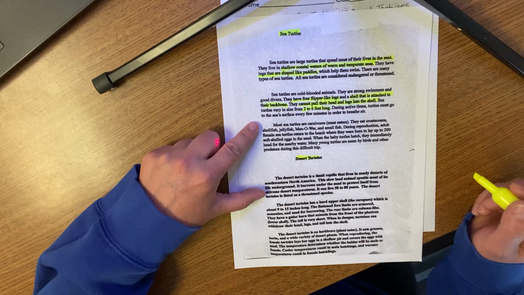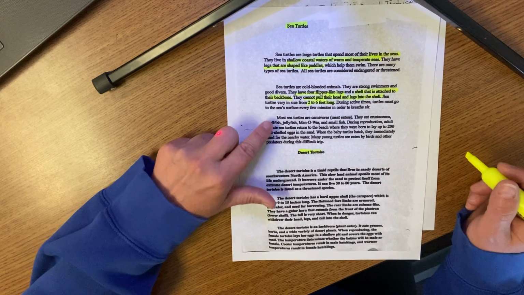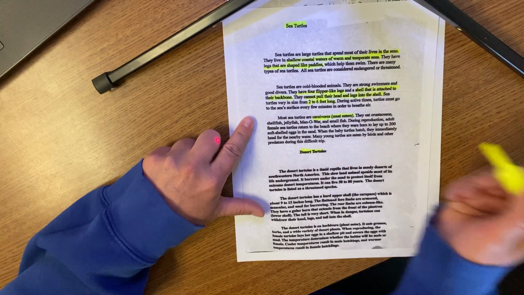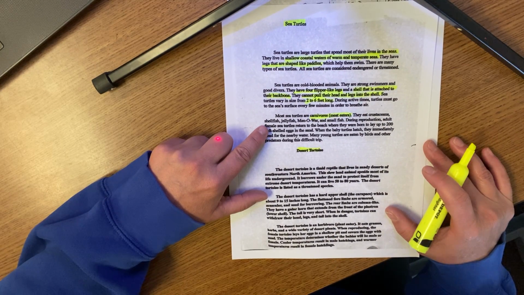During active time, sea turtles must go to the sea's surface every few minutes in order to breathe air. Okay. Most sea turtles are carnivores, meat eaters. Okay, so that's what they eat. They eat crustaceans, shellfish, jellyfish, man-o-war, and small fish.